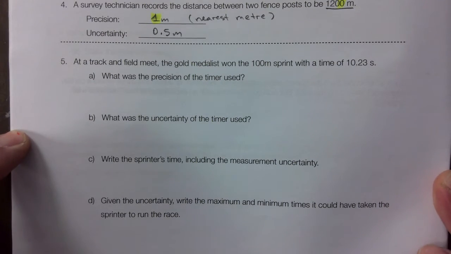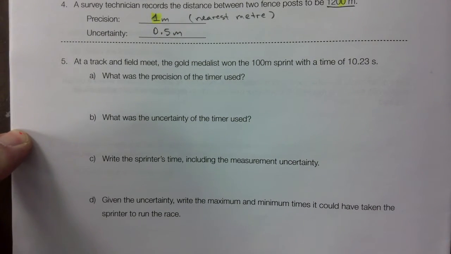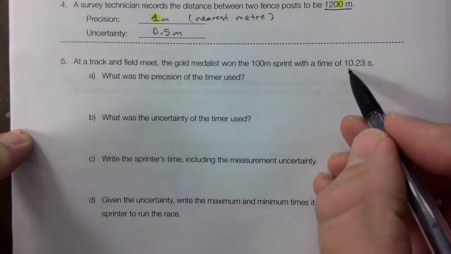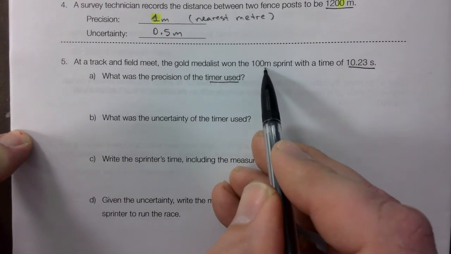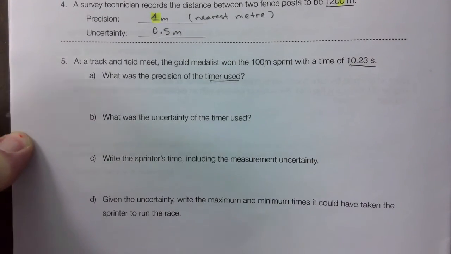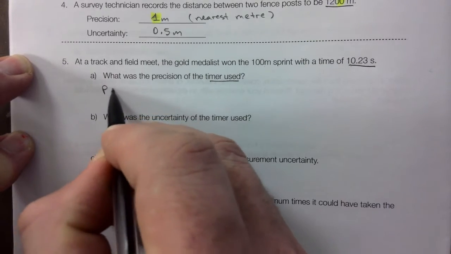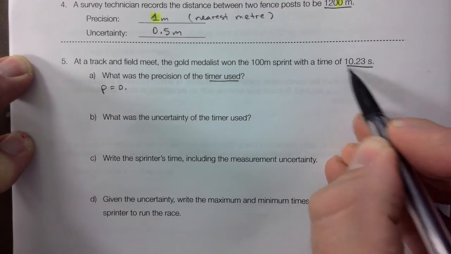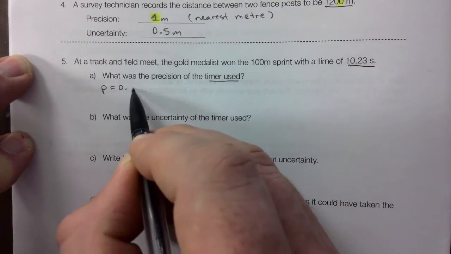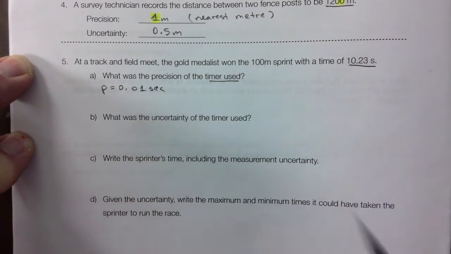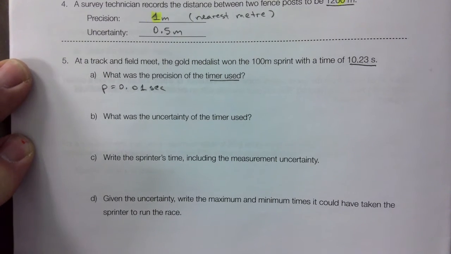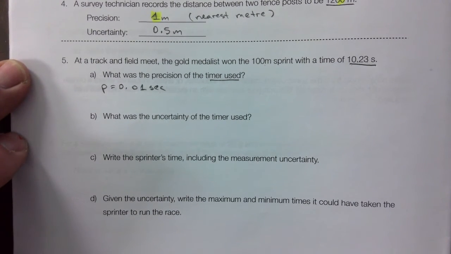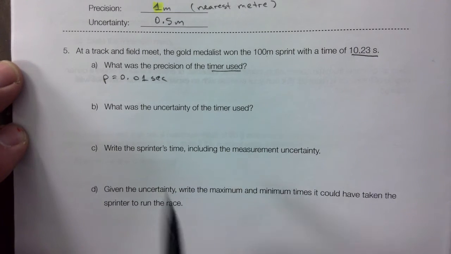Okay, now a word problem. A track and field meet. At the track and field meet, the gold medalist won the 100-meter sprint with a time of 10.23 seconds. What is the precision of the timer used? So the 100 meters is kind of there to throw you off. We're looking at the time. So the precision is 0. Don't look at the number, look at the decimals. There are 2 decimals there. So that's the precision of the timer. We are assuming that. I give you that. We don't know for sure.